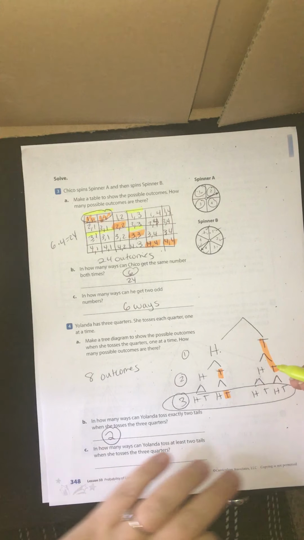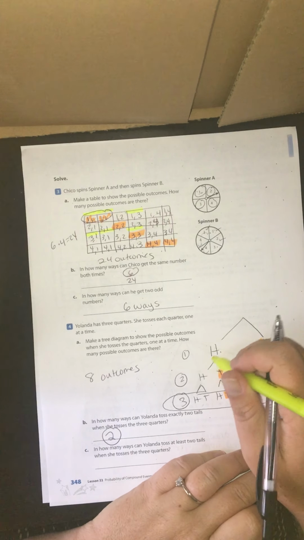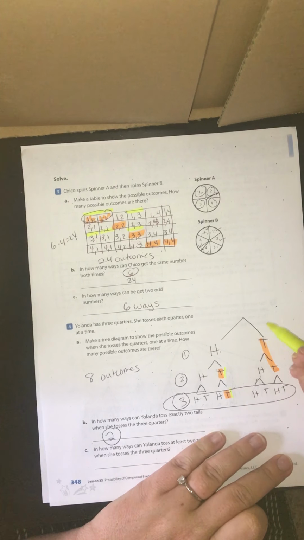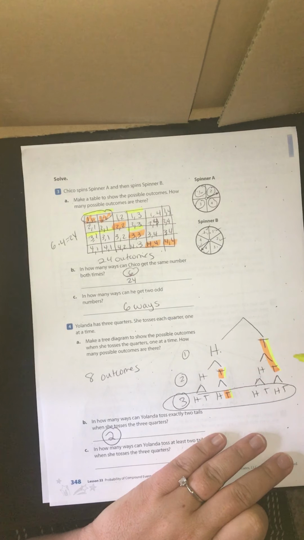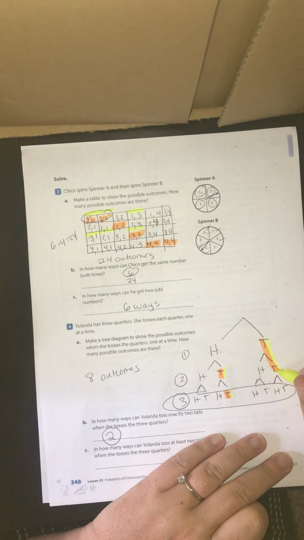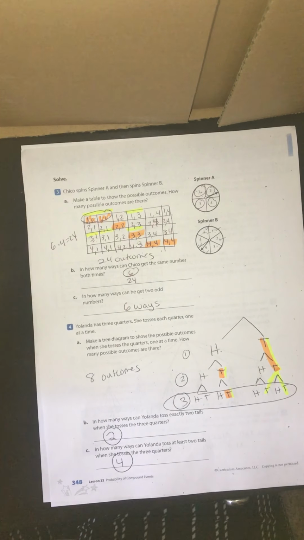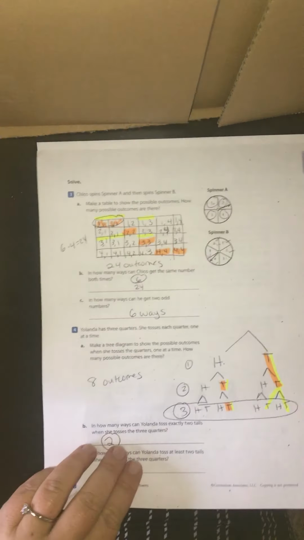How many can she do at least 2 tails? So this is all heads and 1 tail, so that doesn't work, but this is 2 tails. This is 2 tails. This could be 2 tails, and this could be 2 tails. So there's really, for the 3 quarters, she could get 4. 4 possibilities there. All right, and that's going to be 347 and 348.